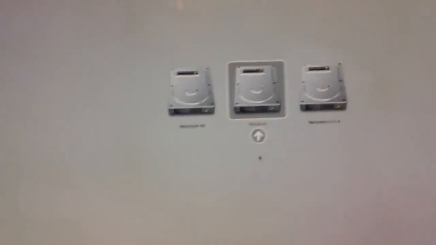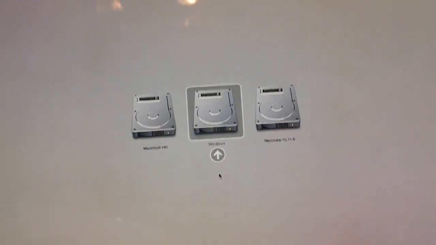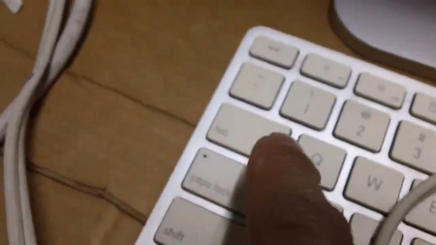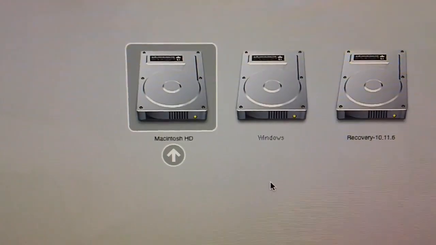Hit the option key now. Alright, good. So I held down the option key for a few seconds, and now it's on Windows. If I hit the tab button, it'll cycle through each one of them.